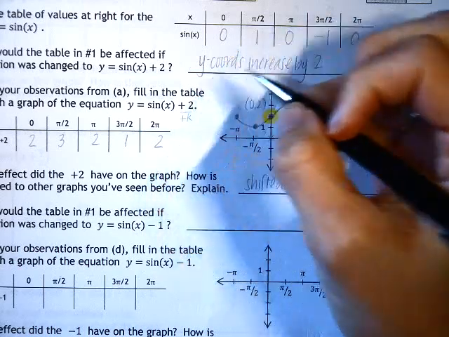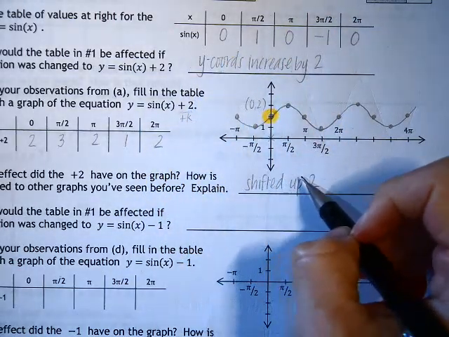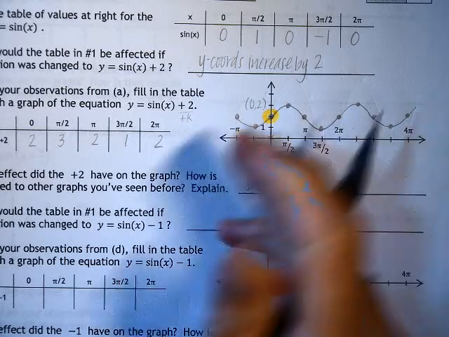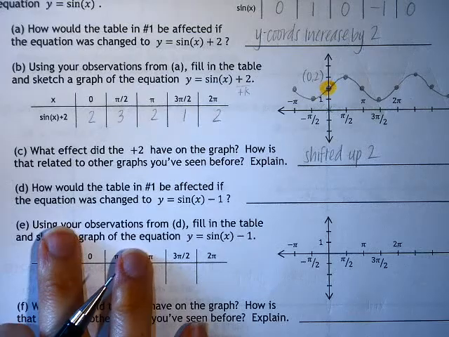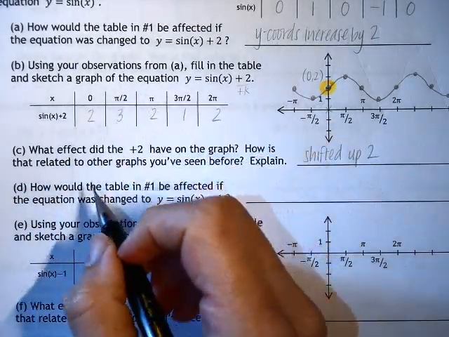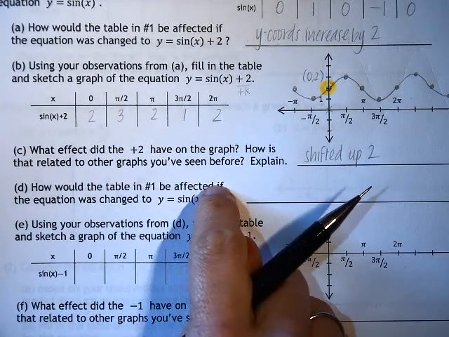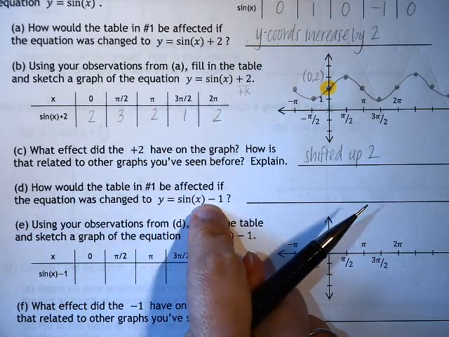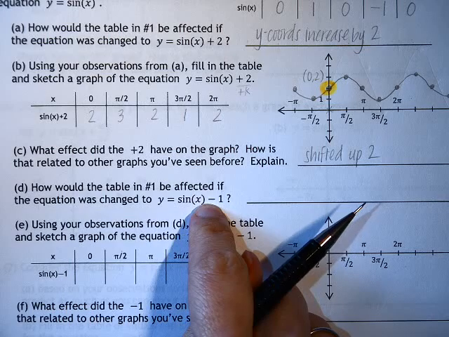So that k value does remind us of other graphs we've seen before, like parabolas and all the other shapes we've studied this year. So if we were to make a hypothesis, let's make a guess. It says, how would the table in question number 1 be affected if the equation was changed to y equals sine x minus 1?